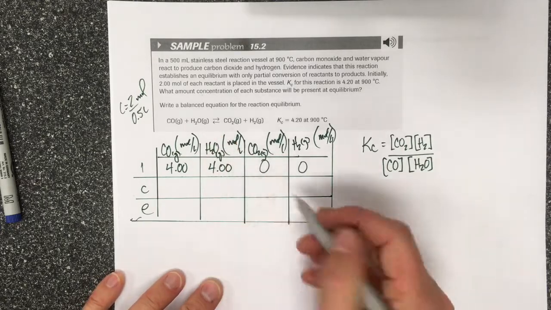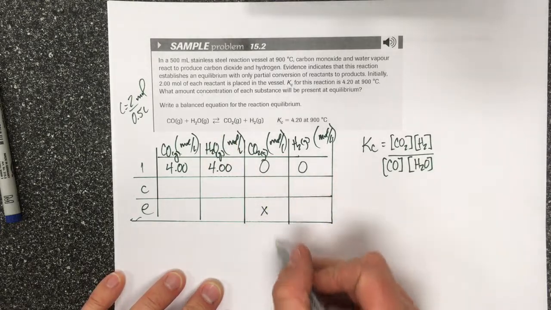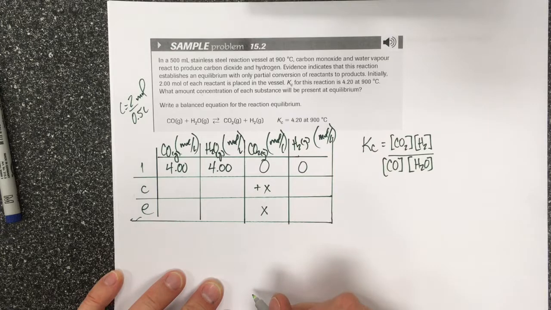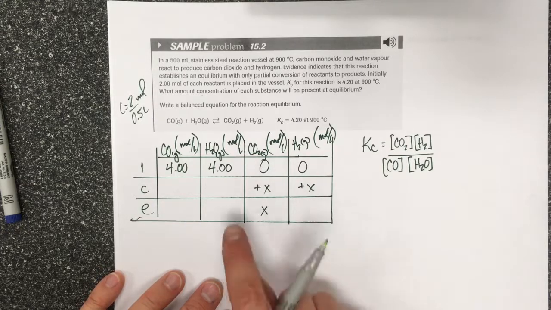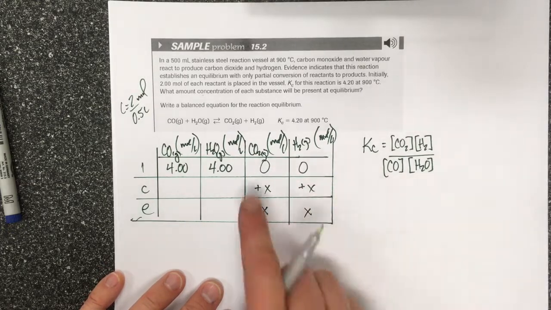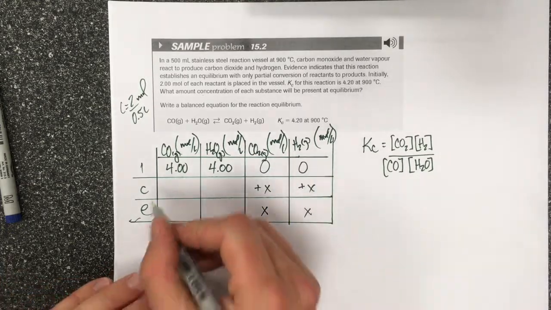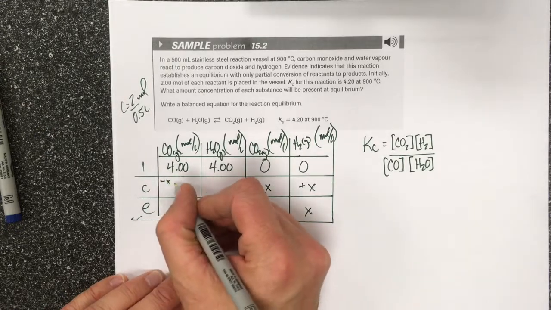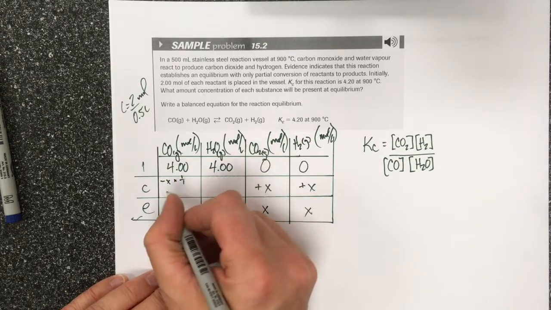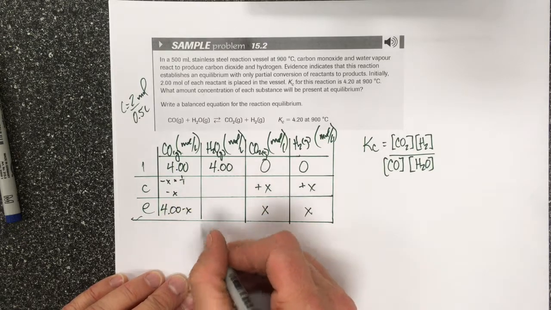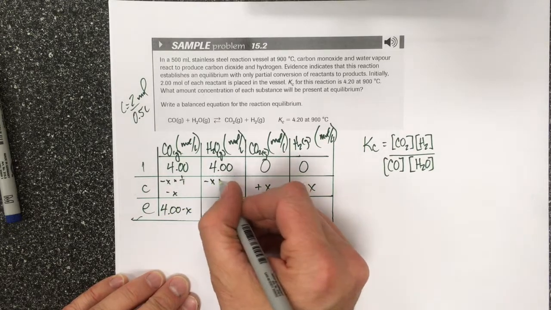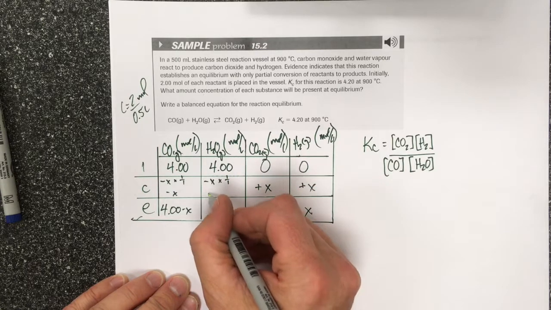Now, whatever is being made is going to increase by x, and this would increase by x, because it's a 1-to-1 ratio. Those are reasonable assumptions. So I'll make x. But if I'm going to make each of these, and it's 1-to-1, this is going to cost an x here. So this is times 1 over 1, so it's minus x.